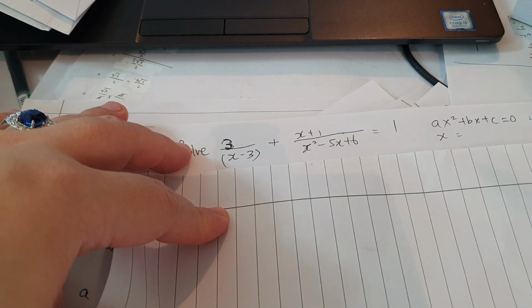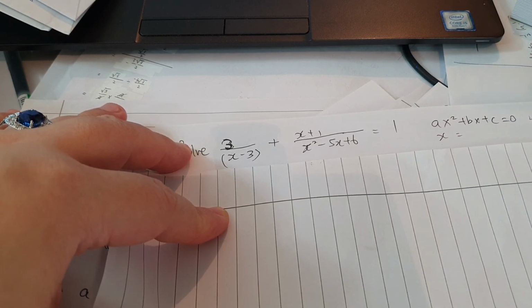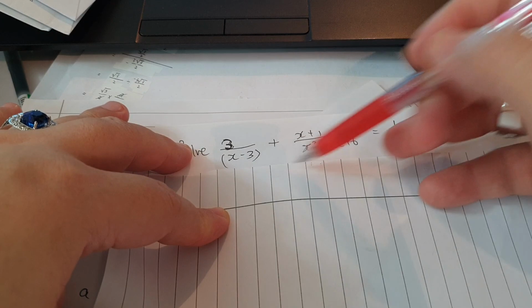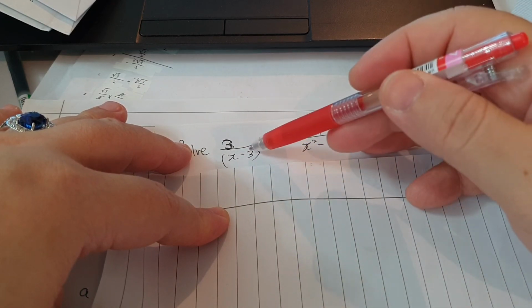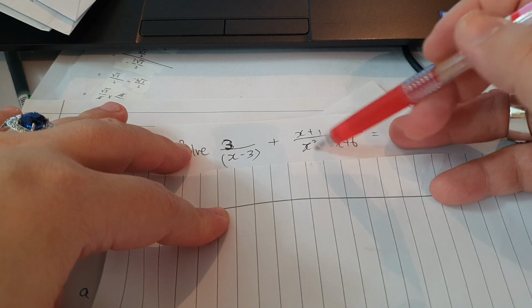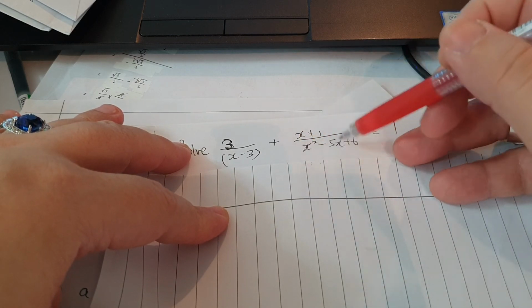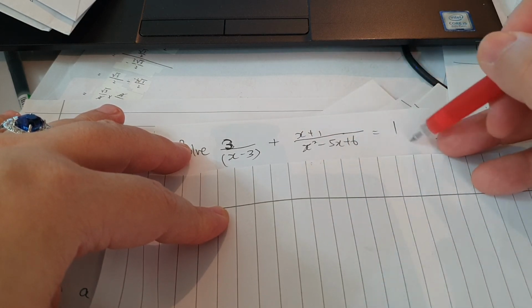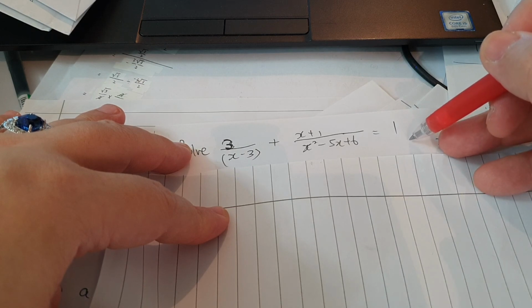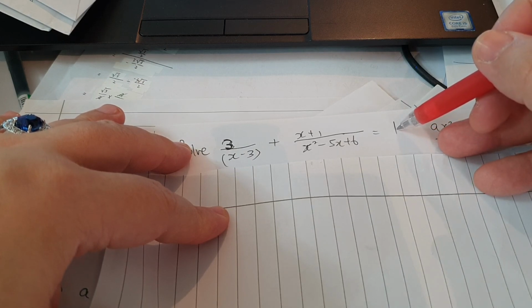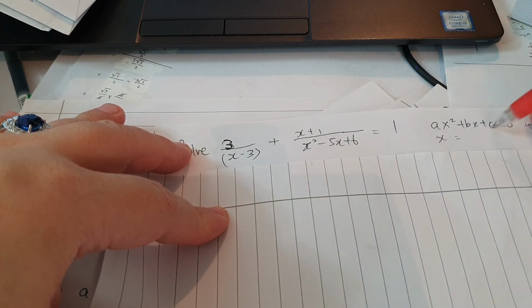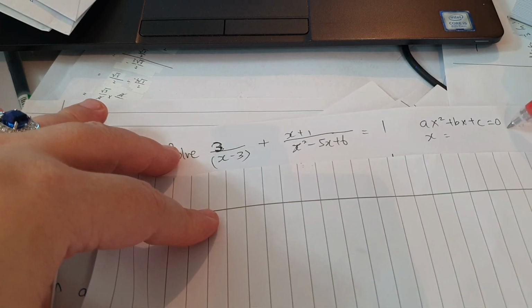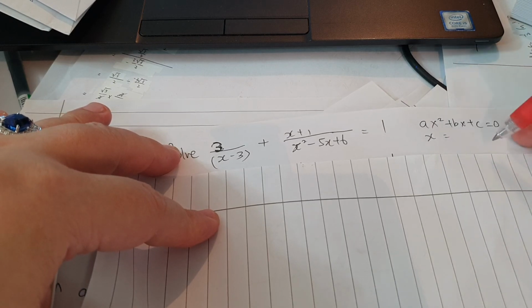Very simple. First of all, you have to combine these two fractions, okay? They are like partial fractions, right? Into a single fraction. Why single fraction? So that it can cross multiply. Why cross multiply? So that there's no more fractions. Then you expand, right? Then throw everything to the left. Then the other side is 0. Then you can solve the whole equation.